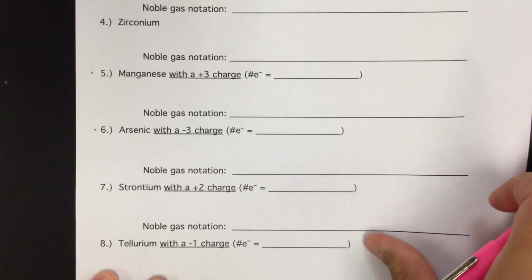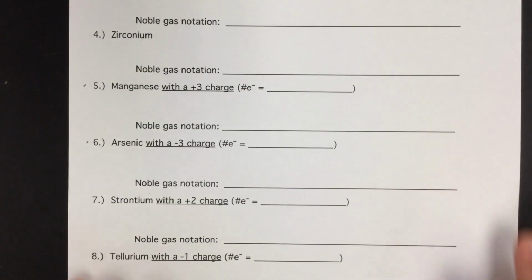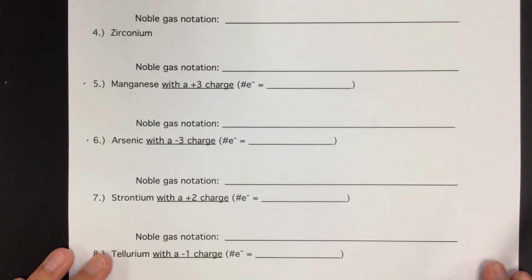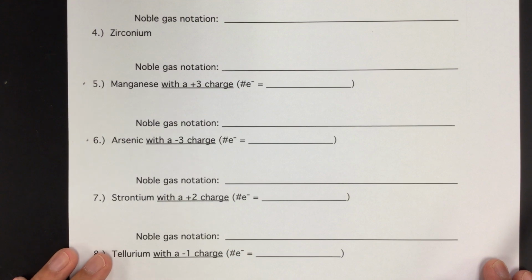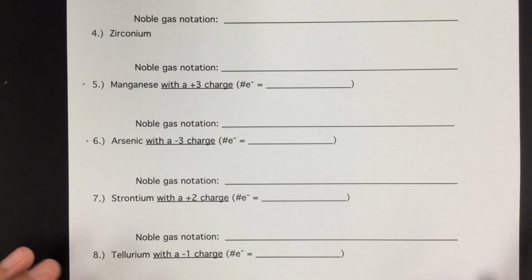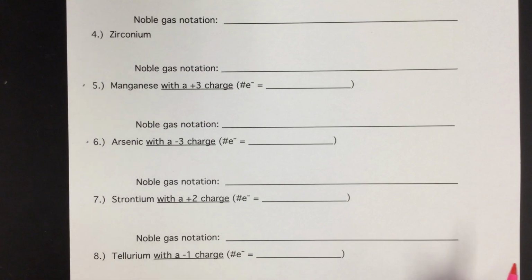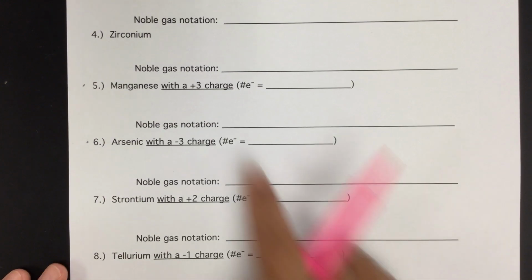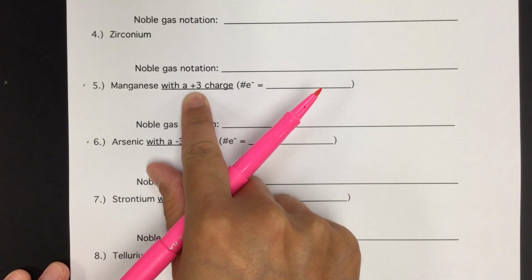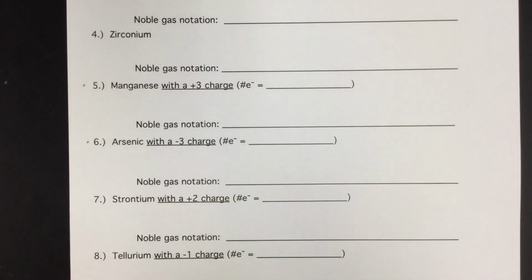We're going to do number 5 and number 6. So these are ones with ions. Starting with manganese with a +3 charge. I'm going to give you a little bit of advice here. You do not have to do this, but I would especially warn you with positively charged ions, cations: it might be beneficial for you to write the configuration for a neutral atom before you write the configuration for the ion. I'll show you why in a second.